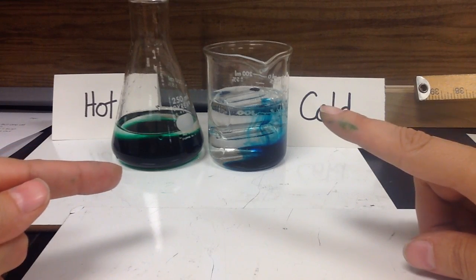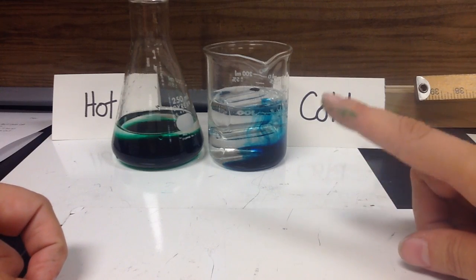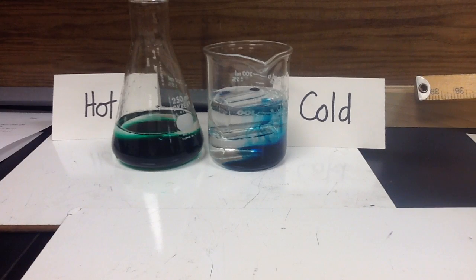Or maybe it's the ice in this cold water that's slowing down the spread of the dye. So you see how I didn't keep all my variables constant that I should have? When I ran this experiment, I should have either done both of them in flasks or both of them in beakers. I should have used the same amount of water in both. I should be using the same color dye.